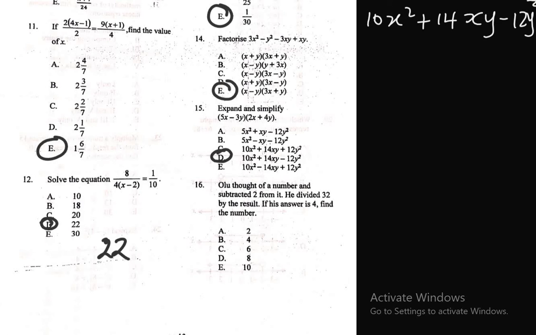Alright, let's look at question 16. Olu thought of a number, let the number be x. He subtracted 2 from this number. He divided by 32. His answer is 4. Find the number.